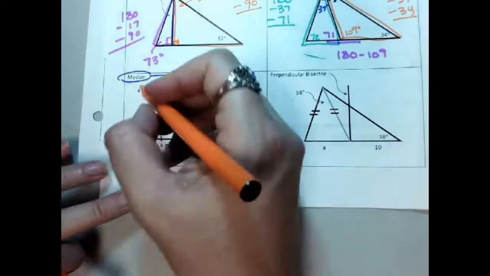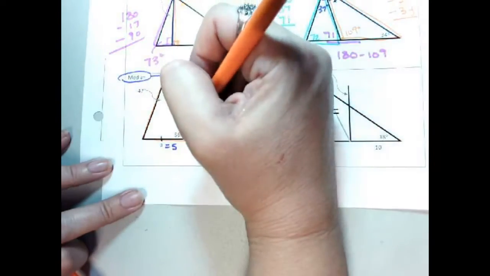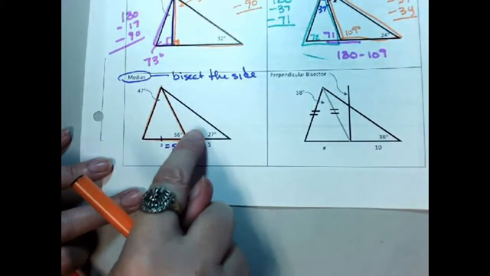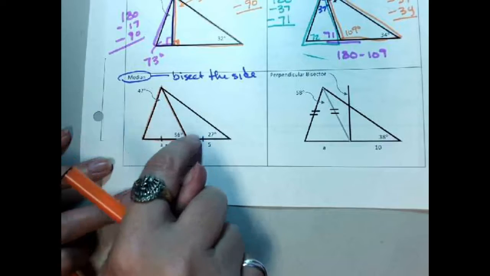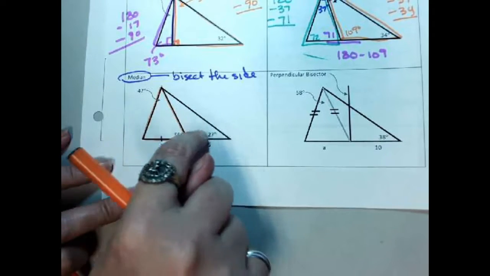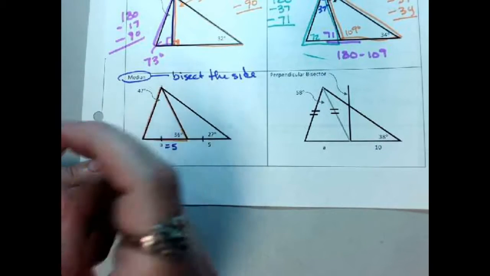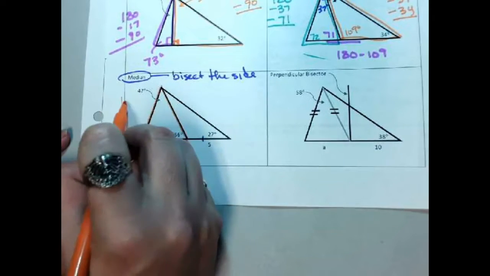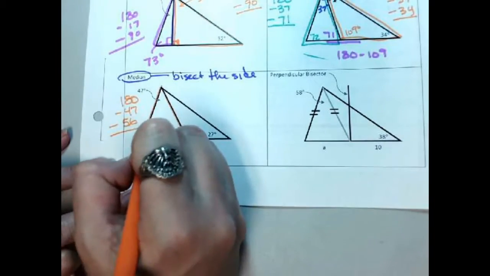Well, if I start on this side, let me, before I start there, can I do this angle, this here? I don't know anything about 2 of the angles. I'm missing 2 angles, so I can't start here. But here I'm only missing 1 angle, so I can start on this side. So I know those add up to 180. 180 minus 47 minus 56. This one right here is 77.